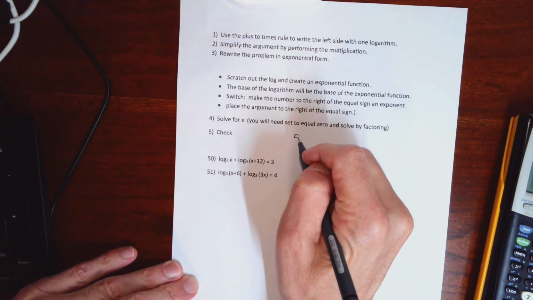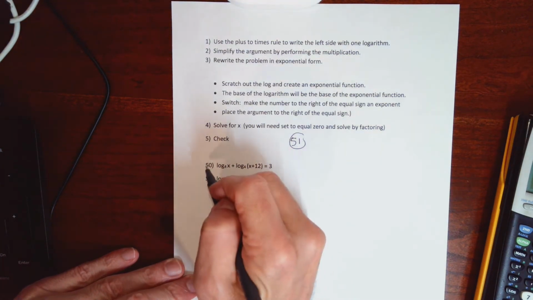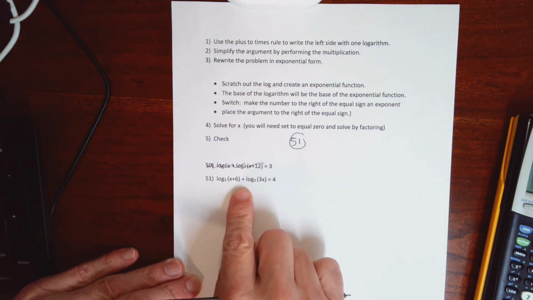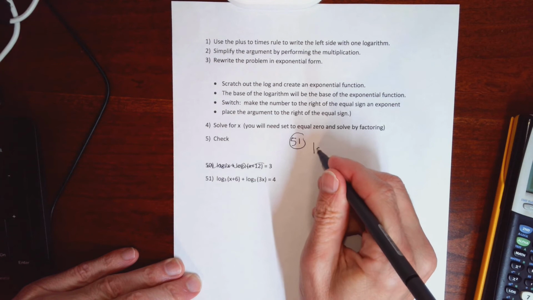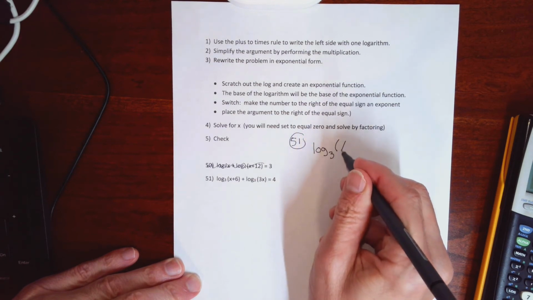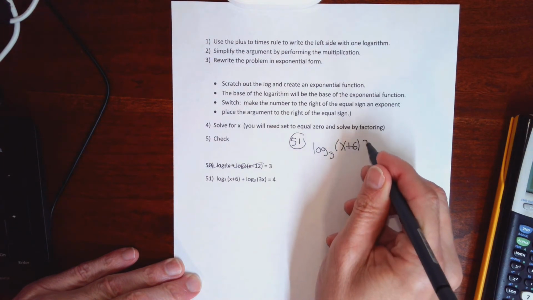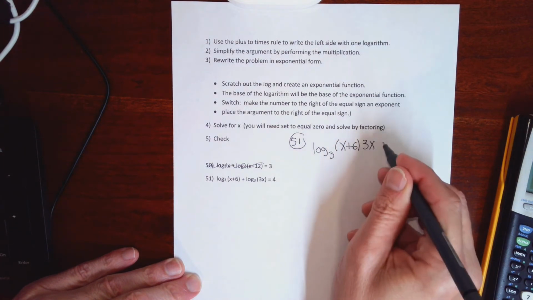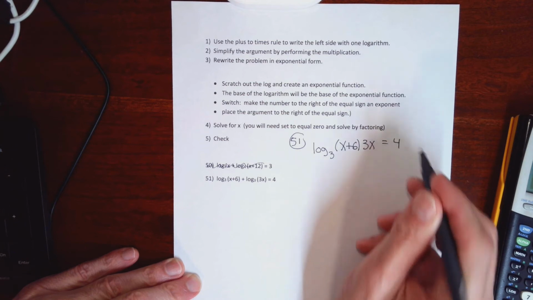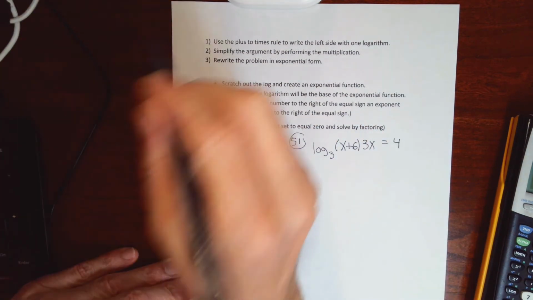So 51, first step, rewrite this with a single logarithm. The plus between the 2 logarithms, and the fact that the logarithms are the same base, allows me to write the 2 logarithms as one logarithm by multiplying their arguments. So I'm done with step 1.